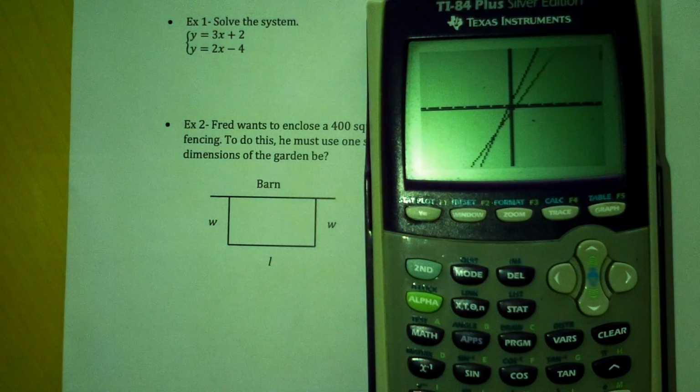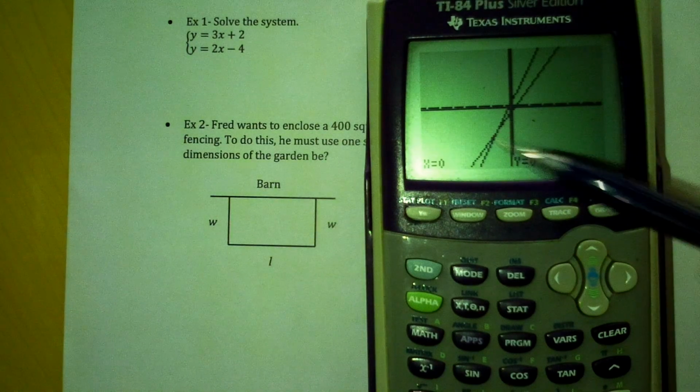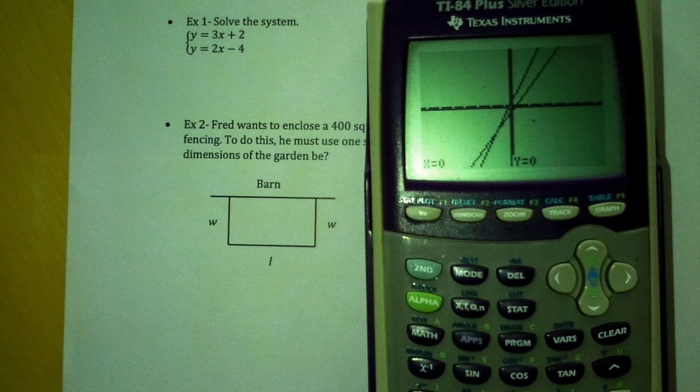Now to get the exact spot, what we do is you go second, trace button, because that says calculate above it. So we're going to calculate the intersection. So I went second, trace button. I go down to the fifth one, which is intersect. Hit enter. Then it's going to ask you some questions. For now, I'll explain what the questions are asking.